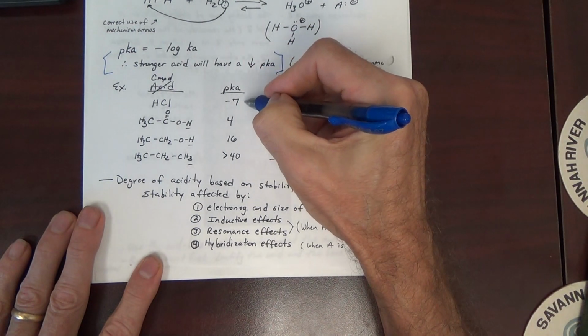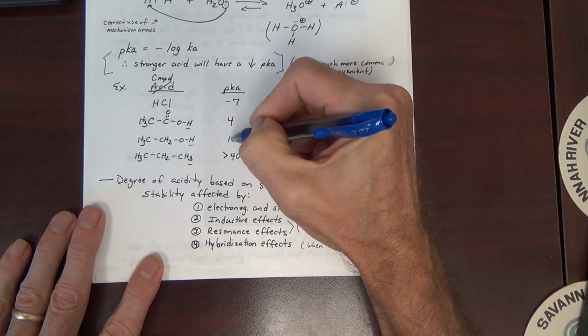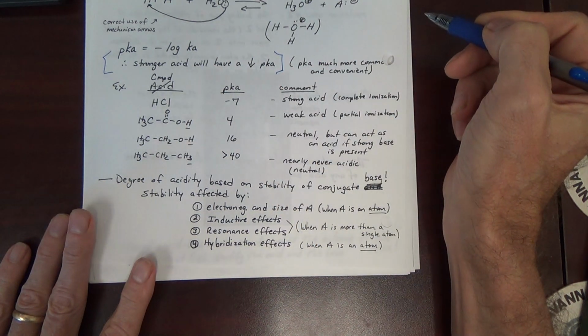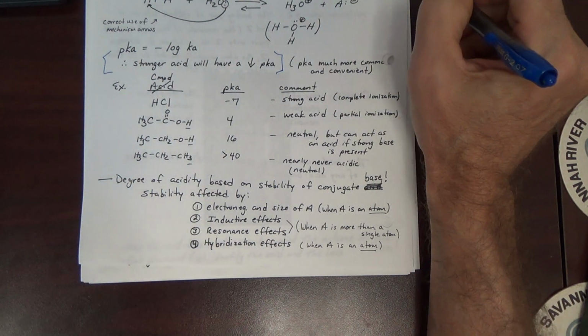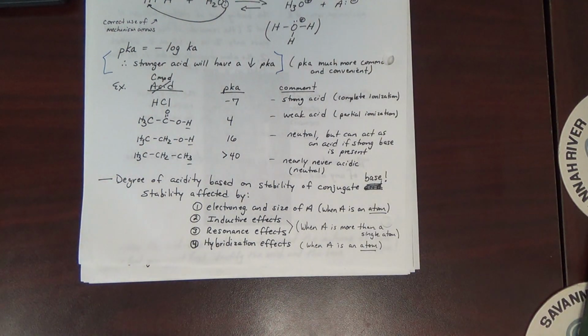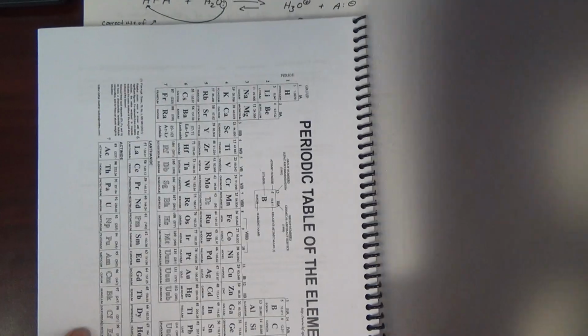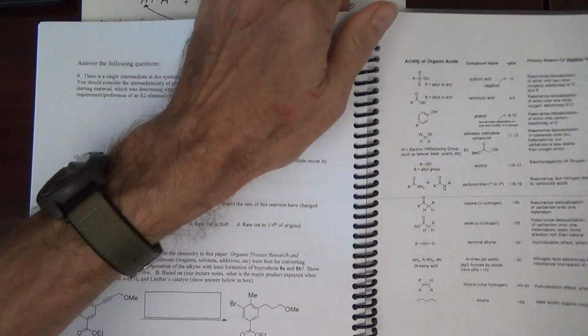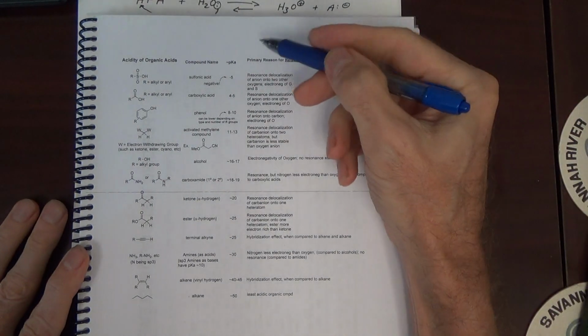You should start learning some general pKa's for like strong acids, weak acids, neutrals, okay, as we go along. I also give you a list of pKa's in the back of your workbook. Look at the back, inside the back cover, and I give you some pKa's.